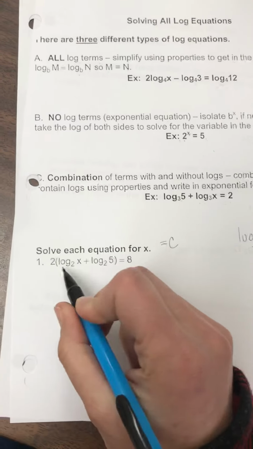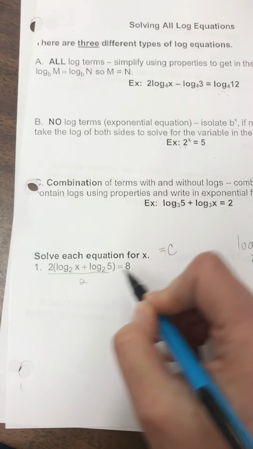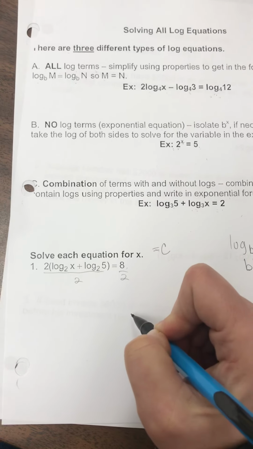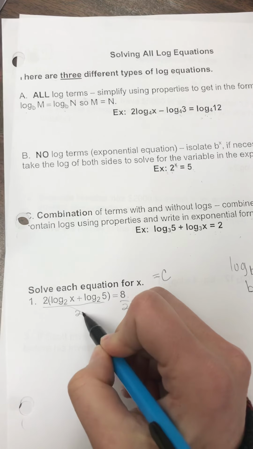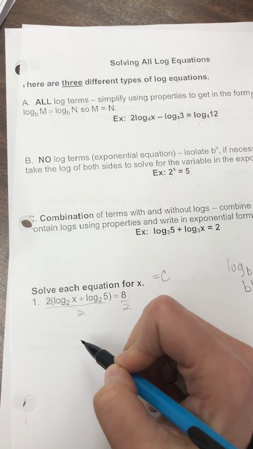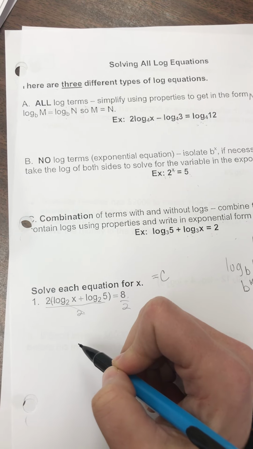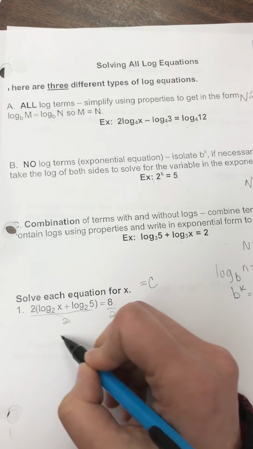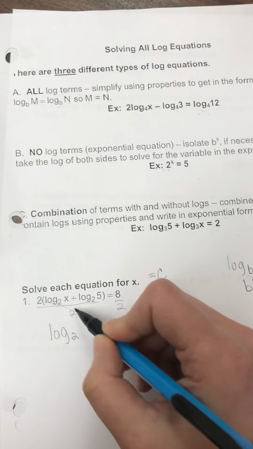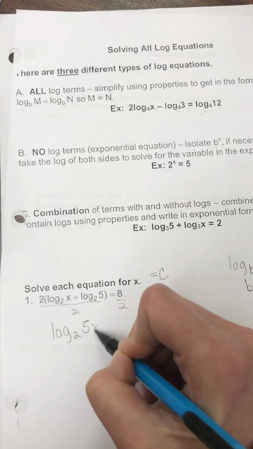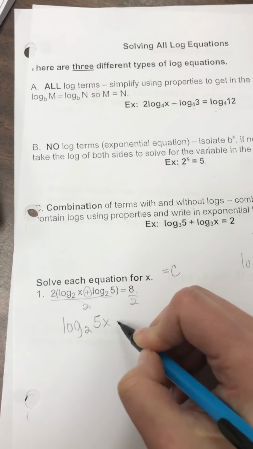So now what do we need to do? You can divide both sides by 2. And you would get log base 2 of 5x, because this plus sign means you multiply the 5 times the x, is equal to 4.